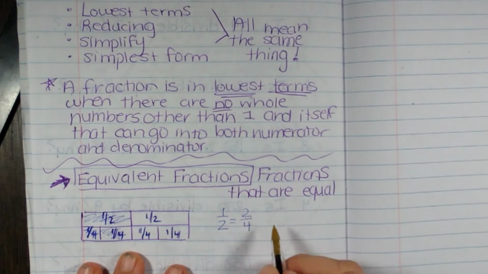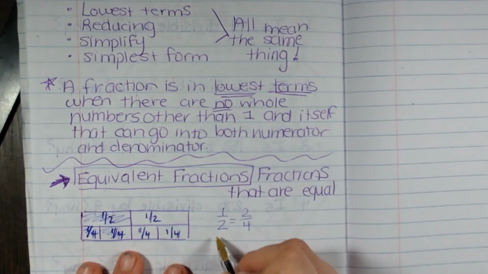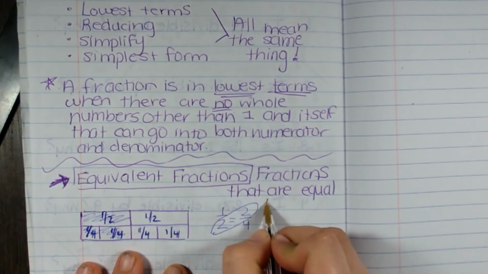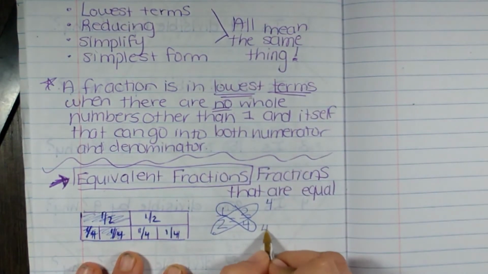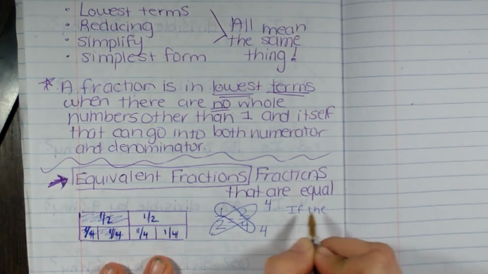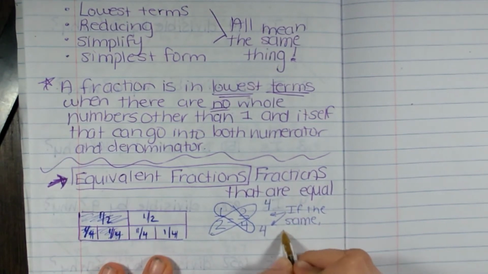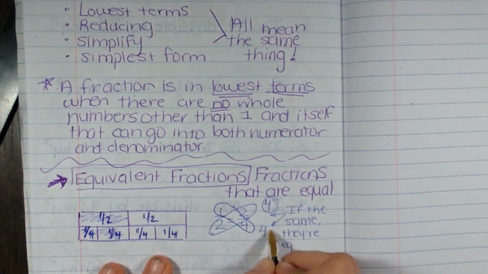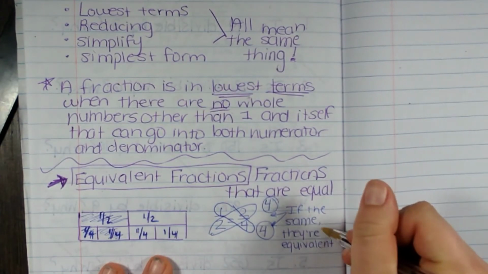Now, how do I know? Some of you guys learned the butterfly method last year to check, but I'm going to show you a strategy. I'm going to multiply these two together. That's 4. I'm going to multiply these two together. That is also 4. If they're the same, they are equal. They're equivalent. If these two numbers are the same, the fractions are equivalent.